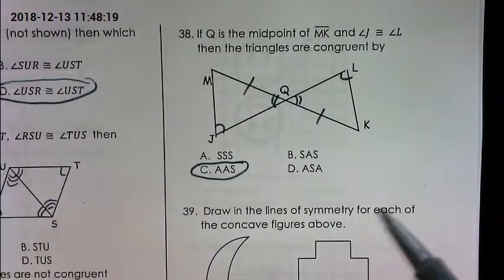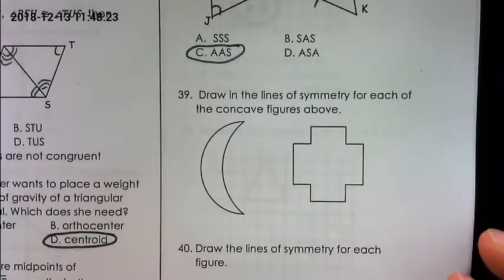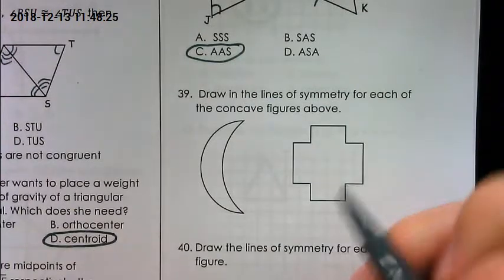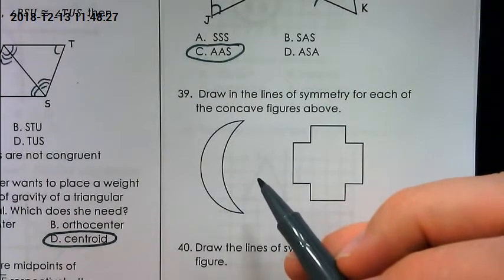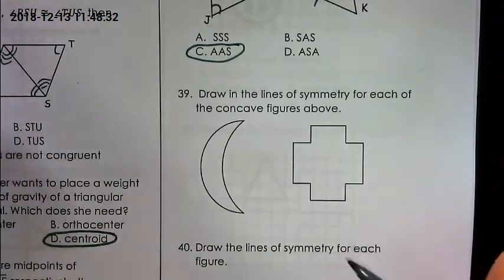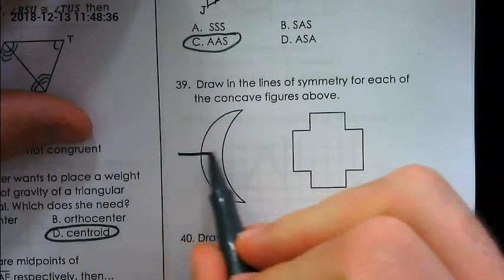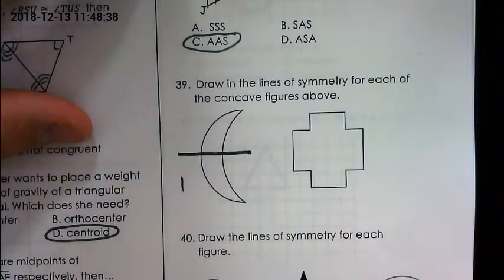On 39, draw the lines of symmetry for each of the concave figures. Now, I asked you online to input how many. Most of these were good. This plus sign was horrible, and the sun on the bottom was horrible. So we'll spend more time on those. But for the first one, there's just one. You can only split it that way.